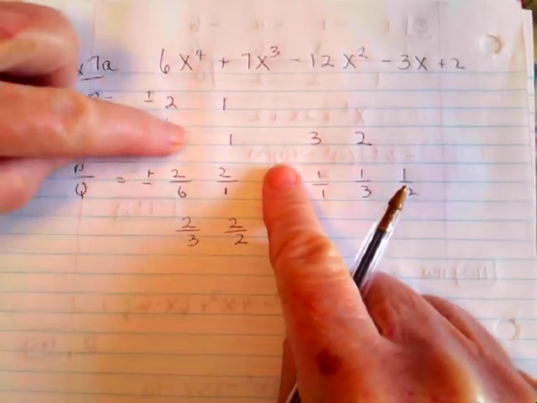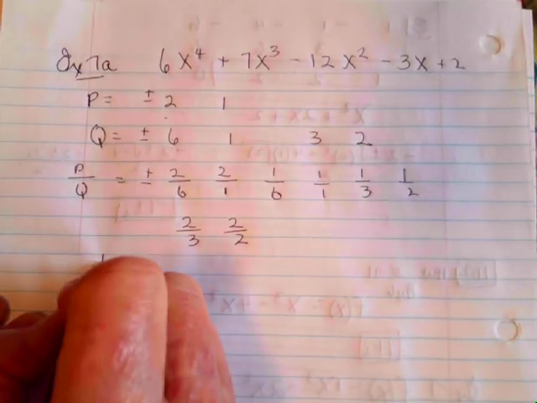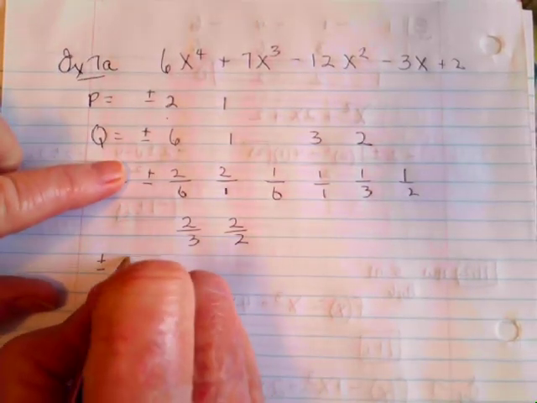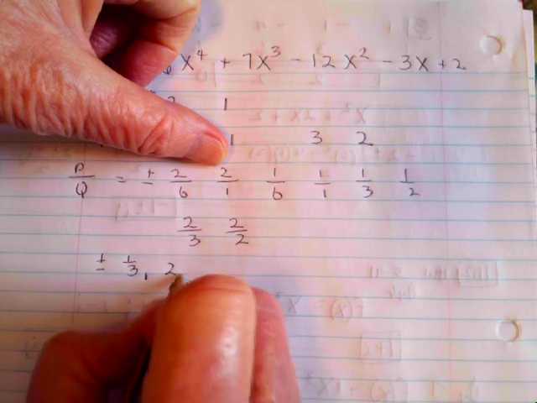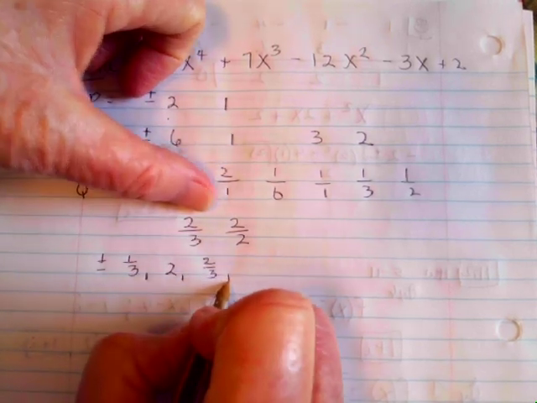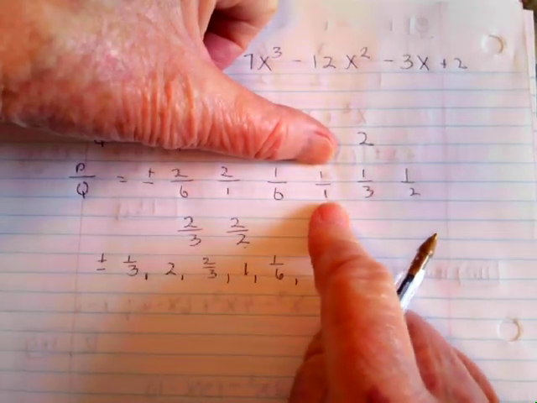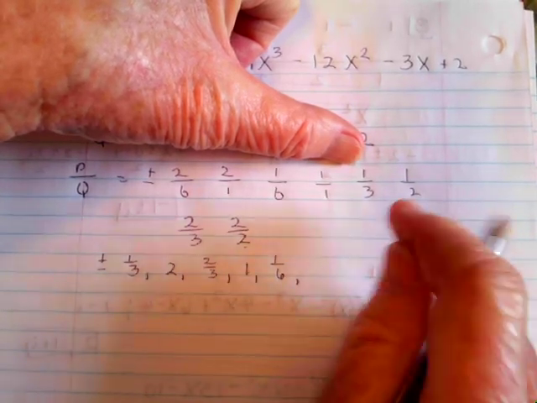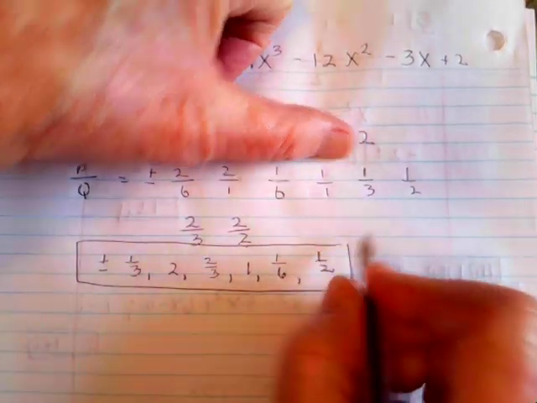You take this 2 and you put it over all of these. You take this 1 and you put it over all of these. Then you simplify all of those fractions. If this has a rational answer, it's going to be plus or minus 2 over 6, which is 1/3, 2, this 2/3, 2 over 2, which is 1, 1/6, 1 over 1, which is 1 again, so I don't repeat it, 1/3, I've already got it, so I don't repeat it, 1/2. So if this has a rational answer, it will be one of those.